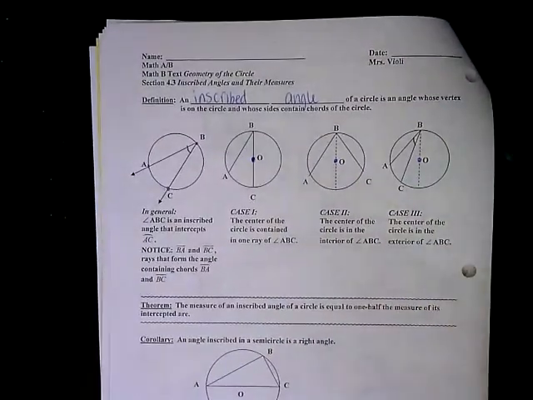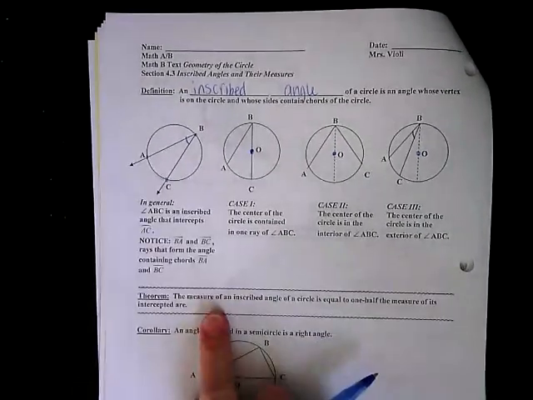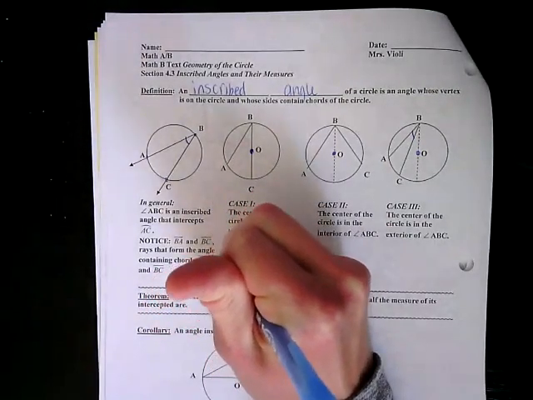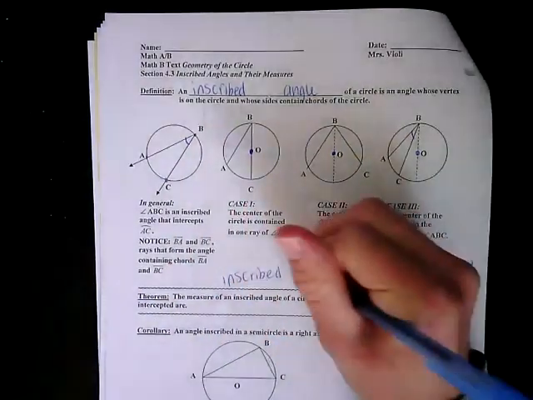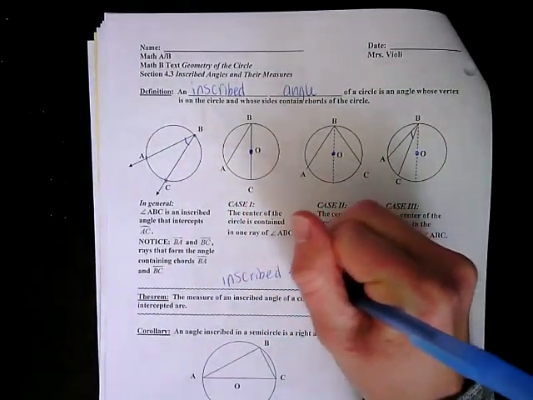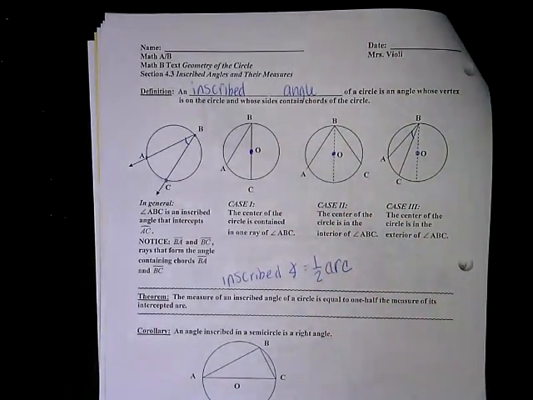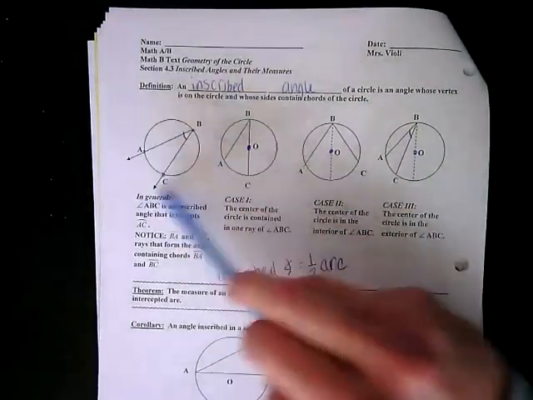Now the next thing we're going to talk about is that the measure of an inscribed angle of a circle is equal to 1/2 the measure of its intercepted arc. So the inscribed angle is equal to 1/2 of the arc it intercepts. Let's go back up and use a circle right here.